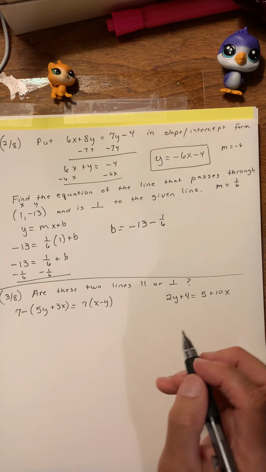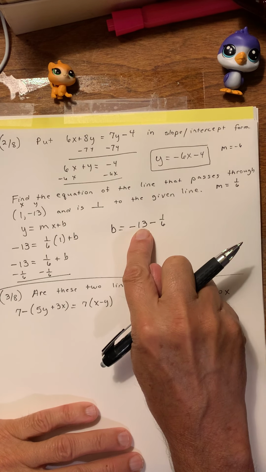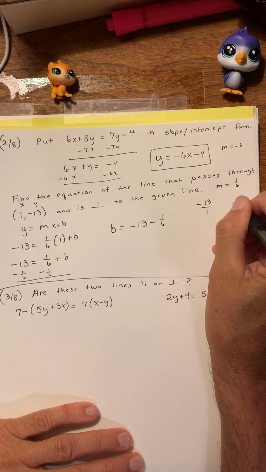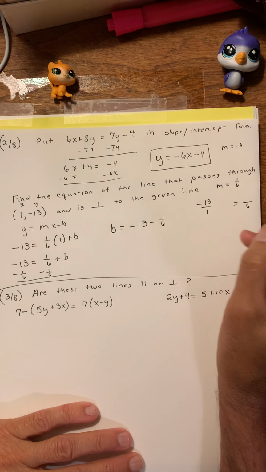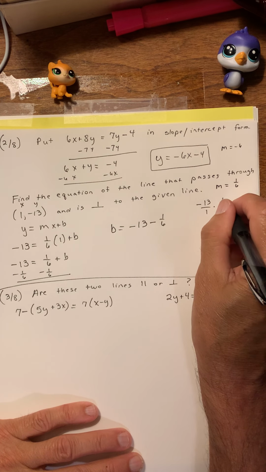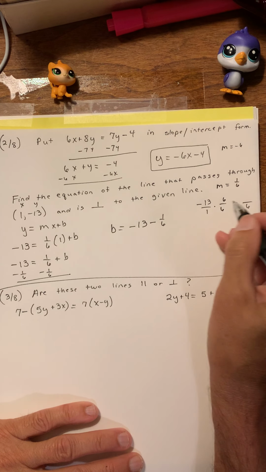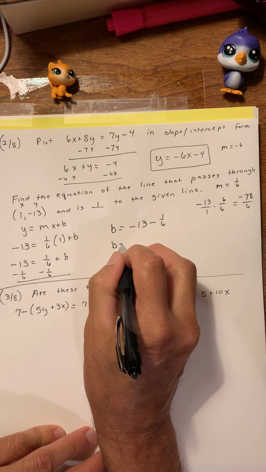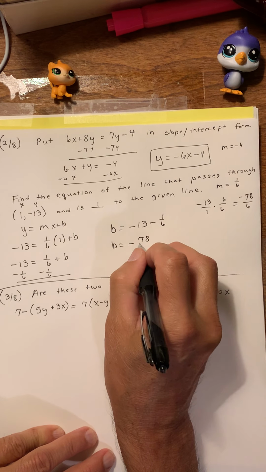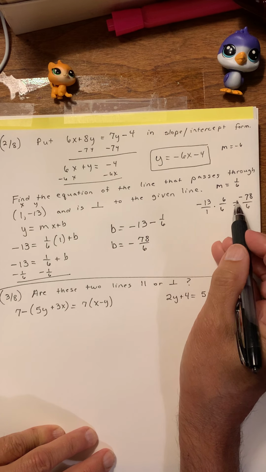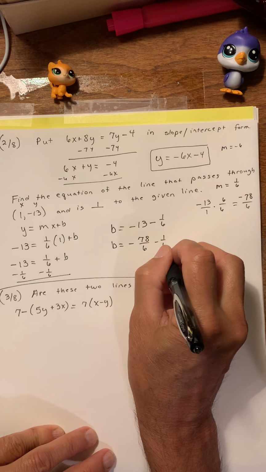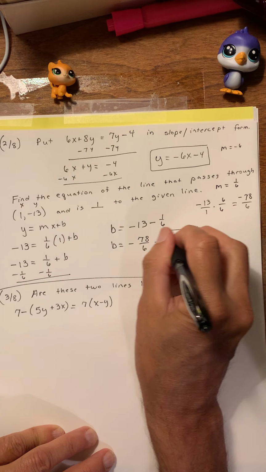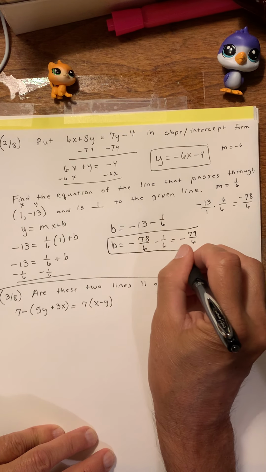We're going to do exactly the same thing we did earlier. I got to change this to 6ths. So negative 13 over 1. I got to change it to 6ths. So multiply top and bottom by 6. Negative 78/6. So b is negative 78/6. Is that right? 6 and 8 carry away. Yep. Minus 1/6. Negative 79/6. So I got my y-intercept.